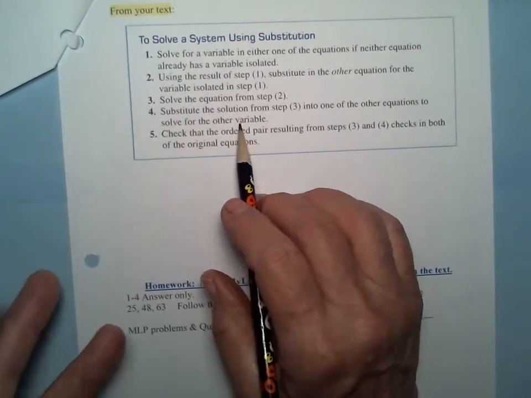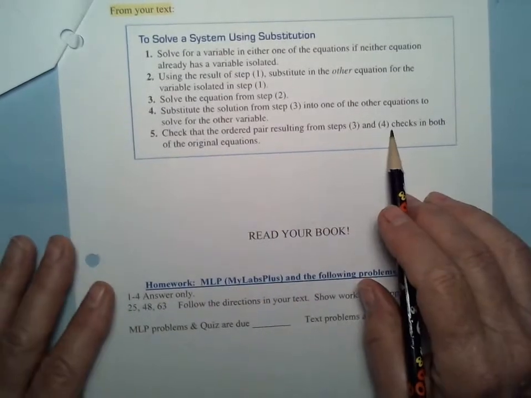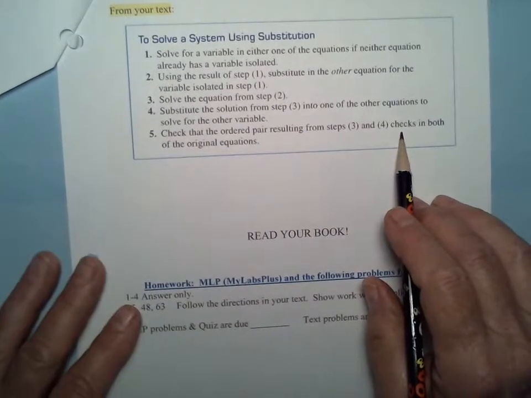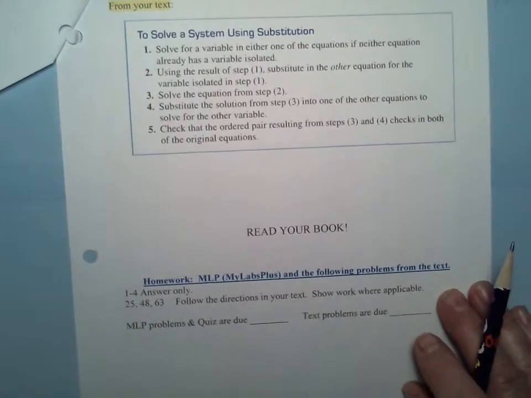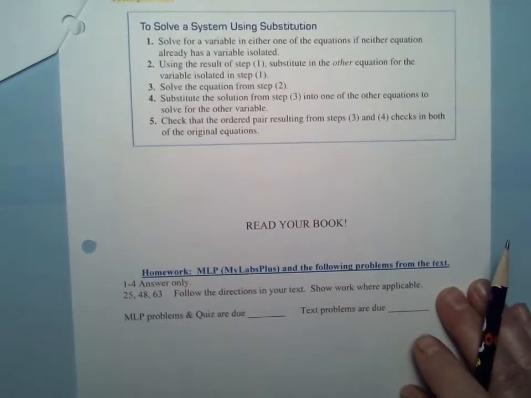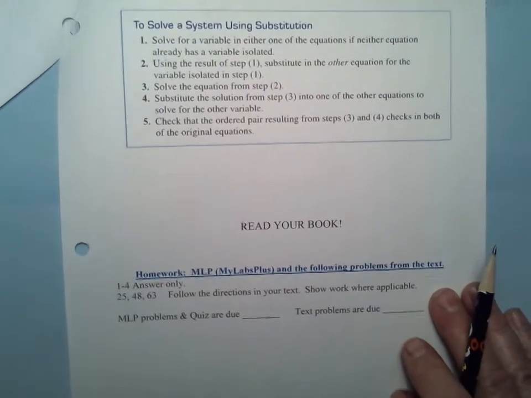When you're done getting the second component, you check to make sure that your answers are correct, and you should be pretty confident in your answer. So this is the substitution method, and it's a lot easier than graphing all the time. That's it.